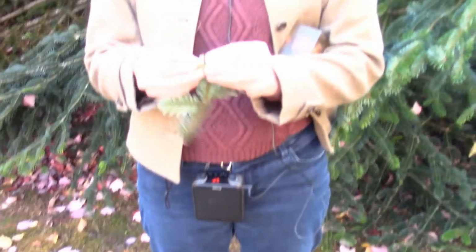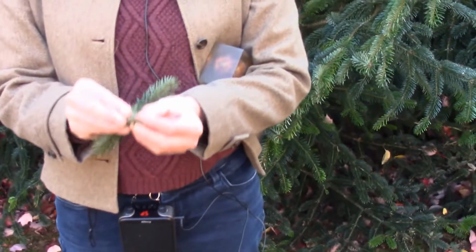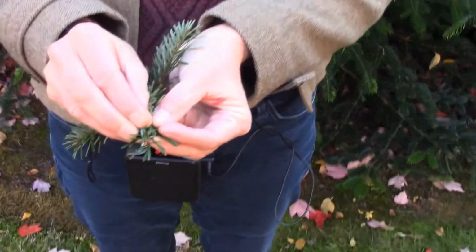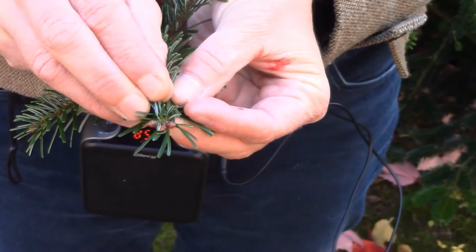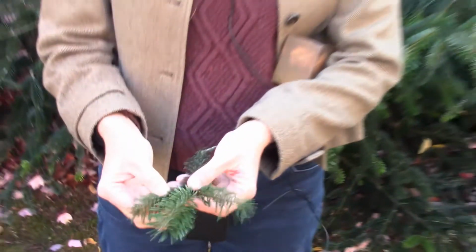Okay. Another characteristic is that firs tend to have 3 buds at the terminal end of the twig. And as a result, they tend to all break as the tree grows. So you end up with this repeating pattern of 3s. So it'll branch into 3, and then 3 will set here, and then 3 again.